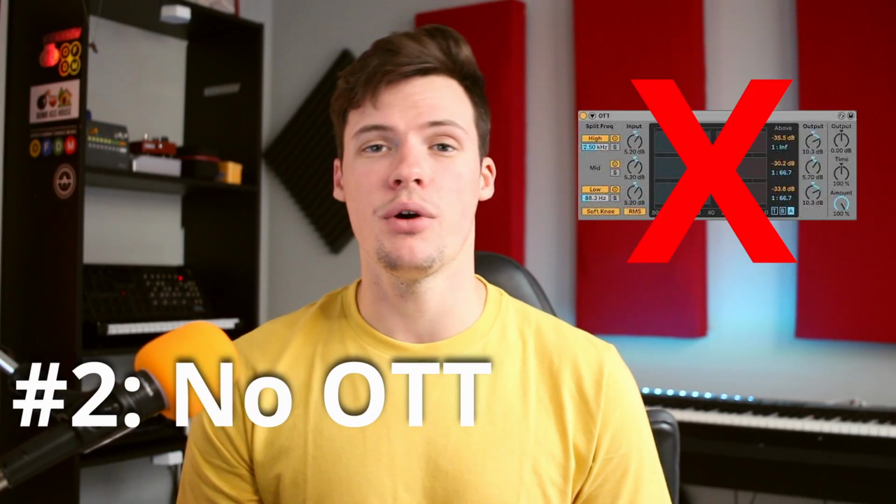Number 2 is no OTT. I'm just kidding. Kind of. There's really no compression options in general. I would love to see just a simple compressor get added and bonus points for sidechain. Number 3 is grid lines. There are no grid lines in the MIDI editor. Even just some simple quarter notes, eighth notes, 16th notes would make it really easy to tell when you're quantized and when you're not, and be really helpful on the visual side of things.